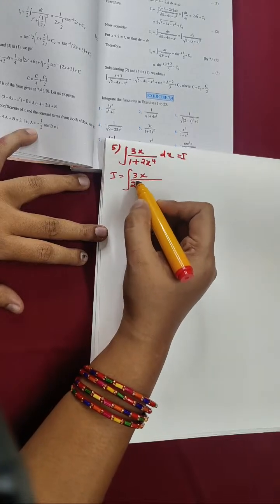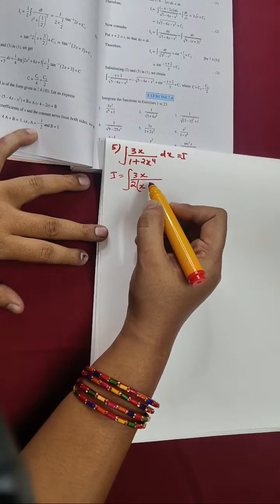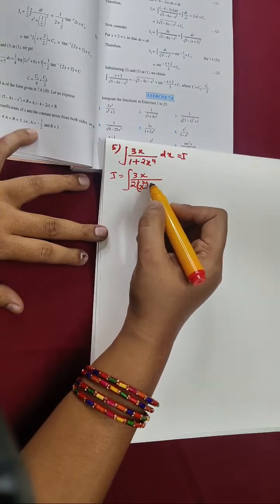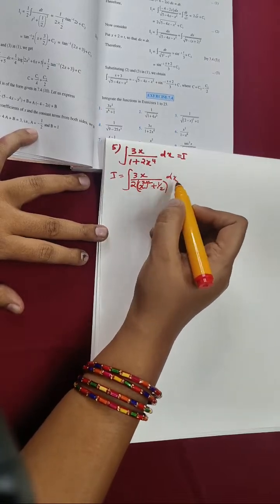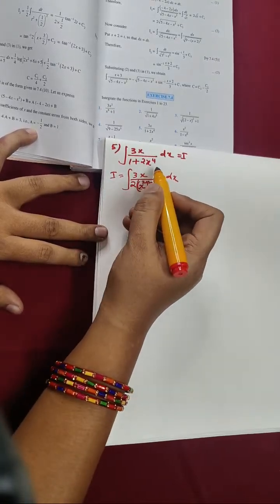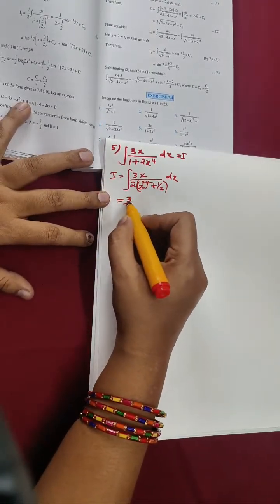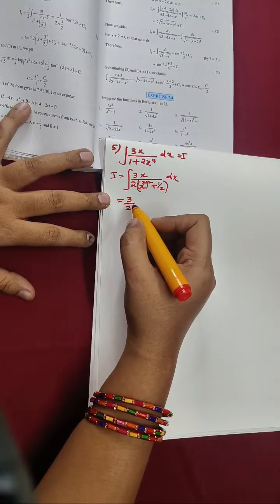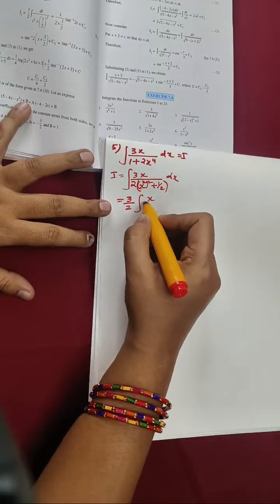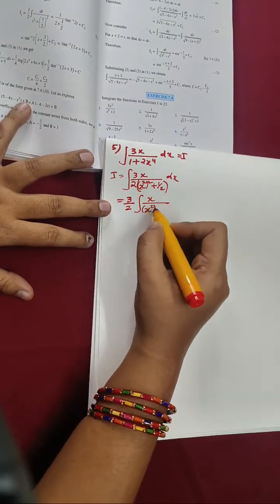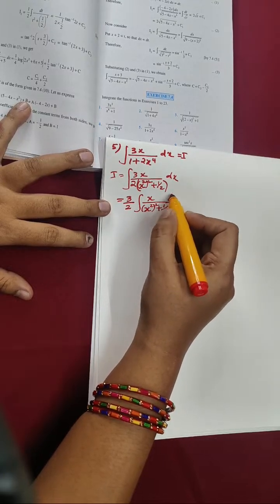We'll take that as common. So when you take 2 as common, we'll have only x power 4. I'm rearranging that as x square the whole square plus 1 by 2, as I have taken 2 as common from 2x power 4. And 3 we have outside, take it out of the integral. So that will become 3 by 2 integral x by x square the whole square plus 1 by 2 dx.